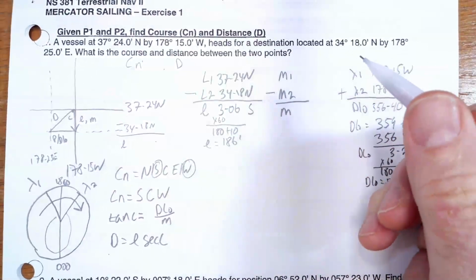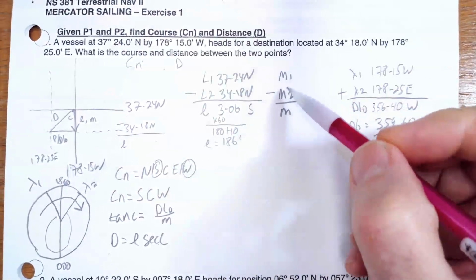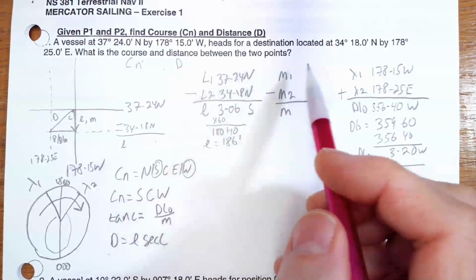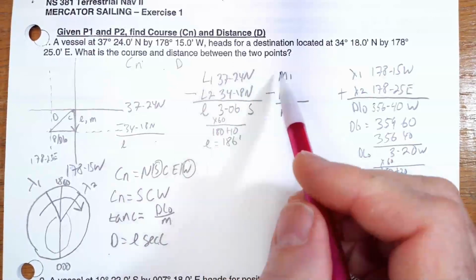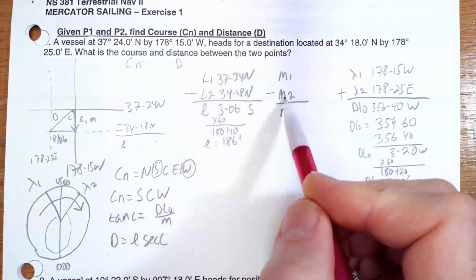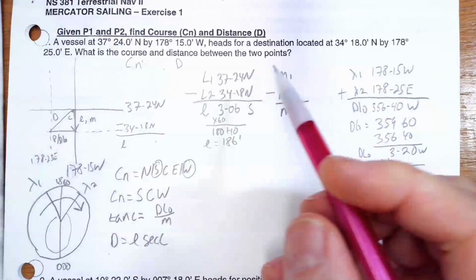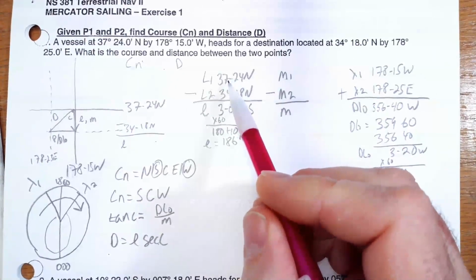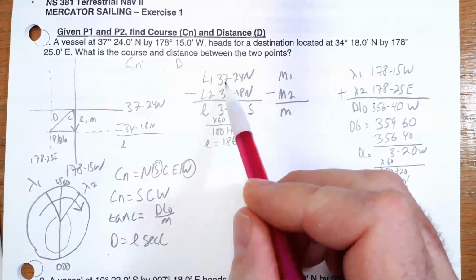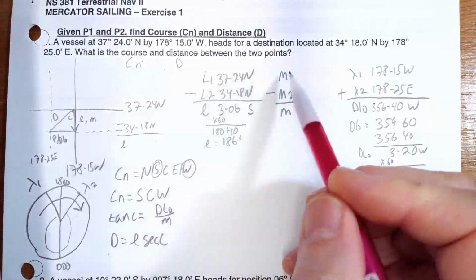All right, so M is the meridional parts. It's proportional to L. So since L1 was on the top, M1 needs to be on the top, okay? And L2 is on the bottom, M2 needs to be on the bottom. So now I'm going to go look those up. So I have to go to table 5. If you're using 1981, you go to table 5. And I'm going to look for latitude 27, minute 24 to find that M.